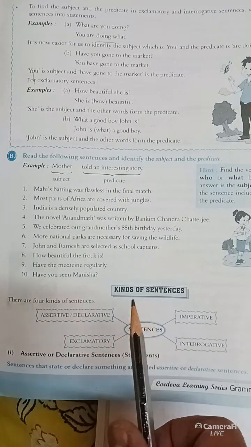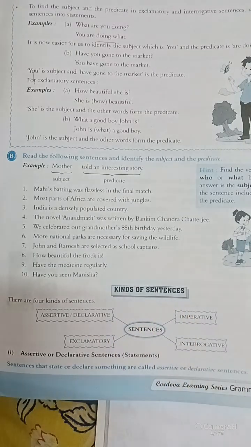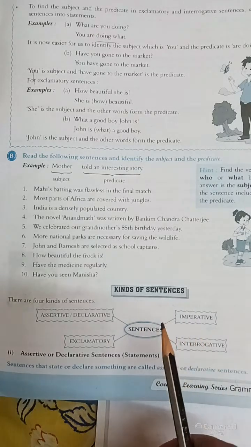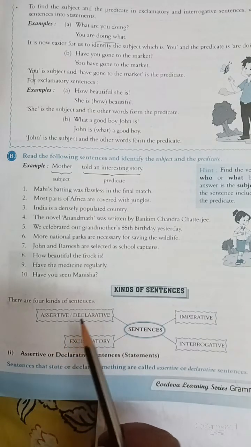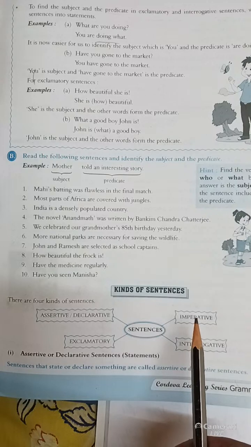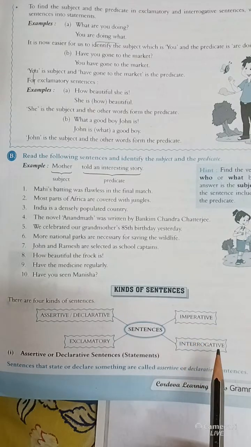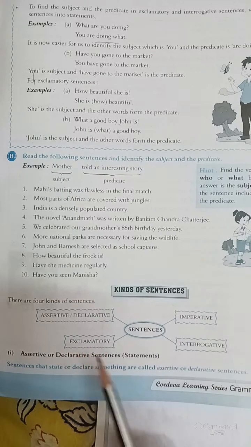Now, today we are learning about kinds of sentences. Sentences are of four types: assertive sentence or declarative sentence, then imperative sentence, next interrogative sentence, and the fourth one is exclamatory sentence.